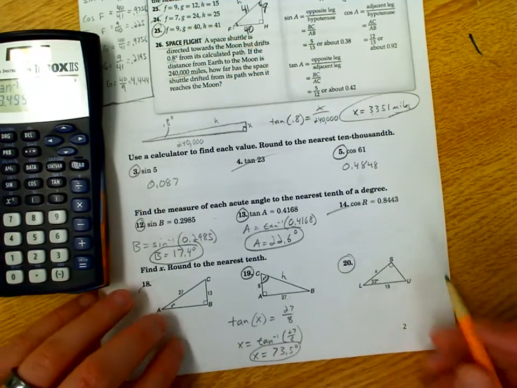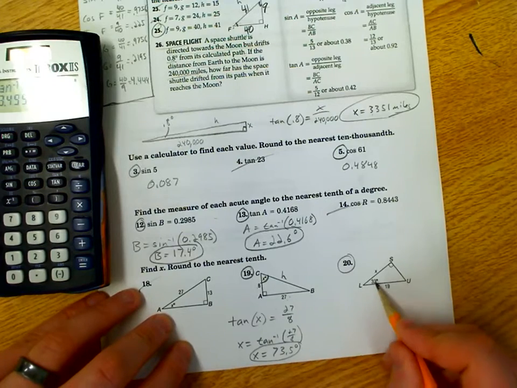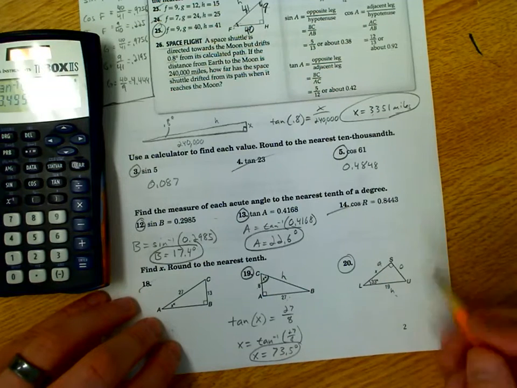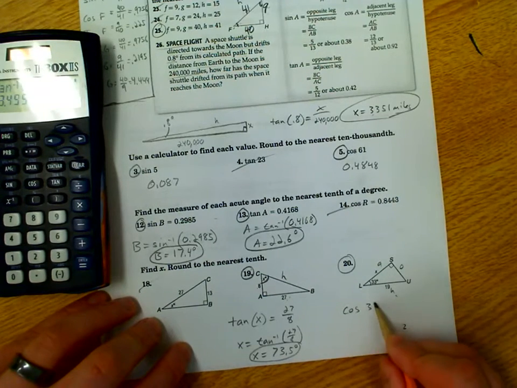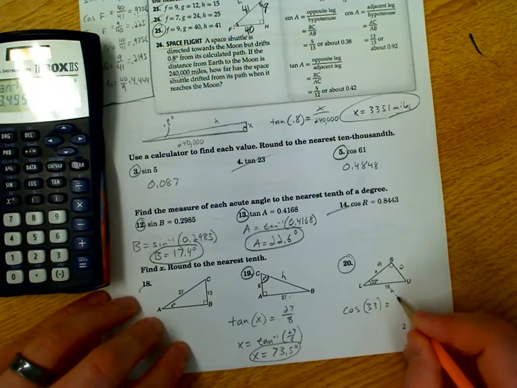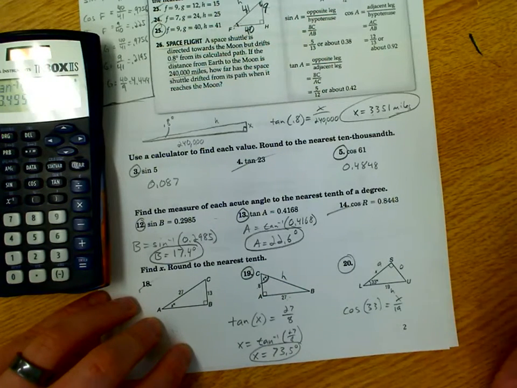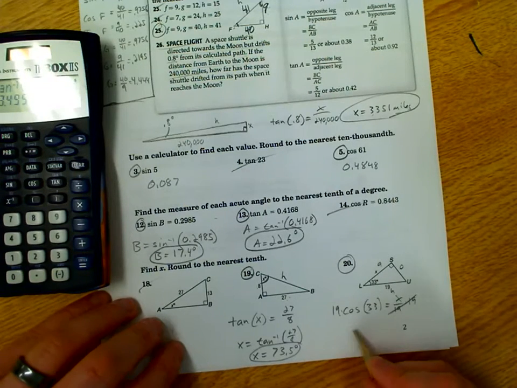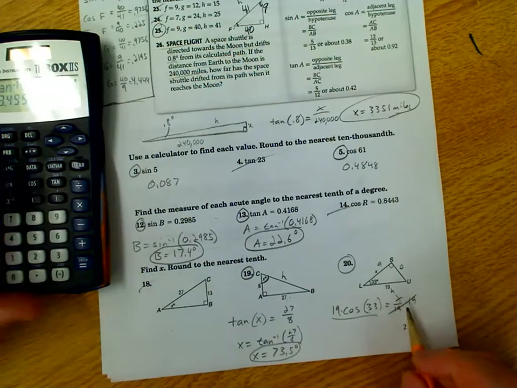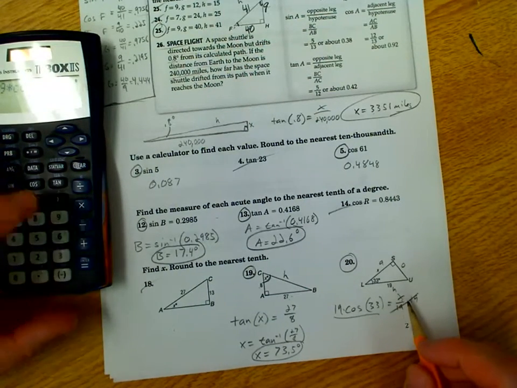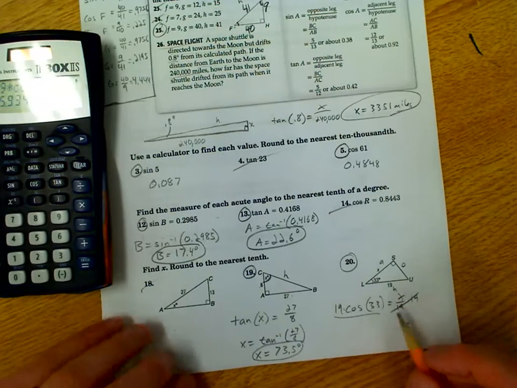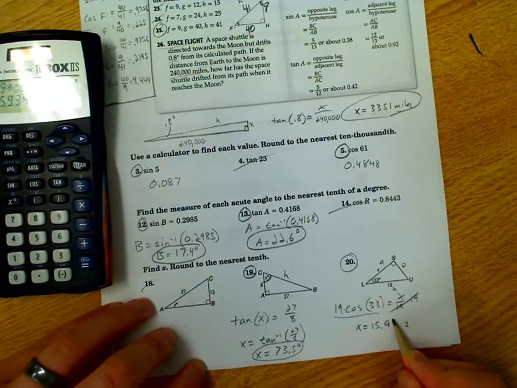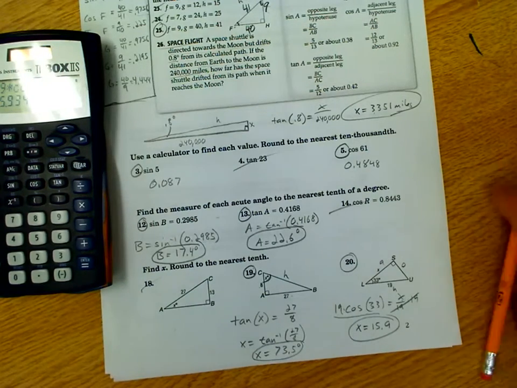And then the last one we'll do on this page. Hypotenuse, opposite, adjacent. I want to know adjacent, I know hypotenuse, so let's do cosine. So now I multiply both sides by 19. So I'll type this into the calculator because that's what X is. So X is 15.9. All right, that's page 2.